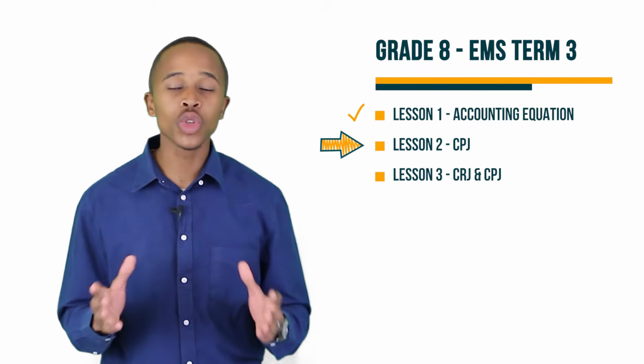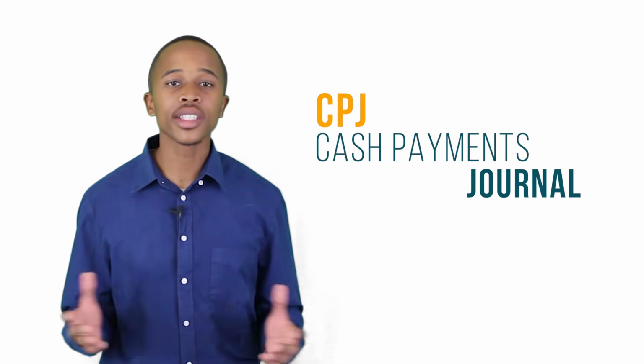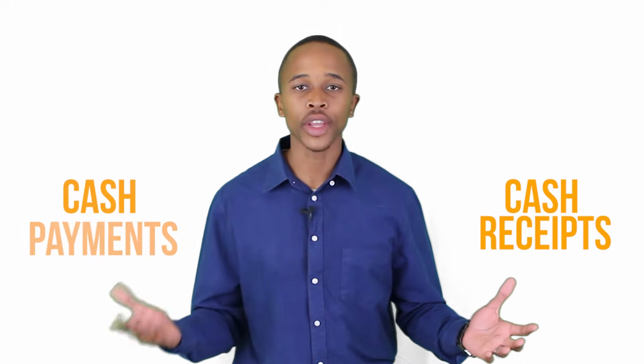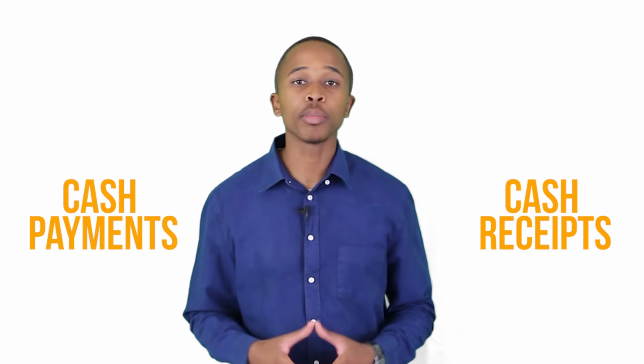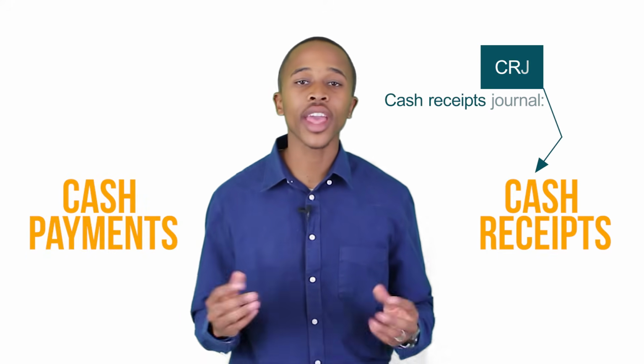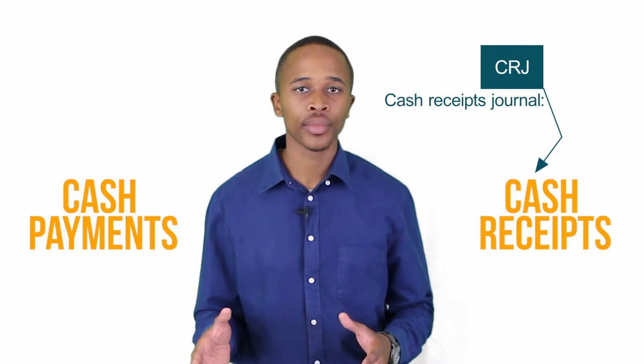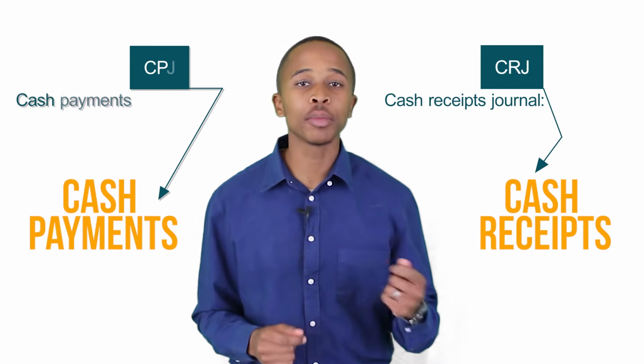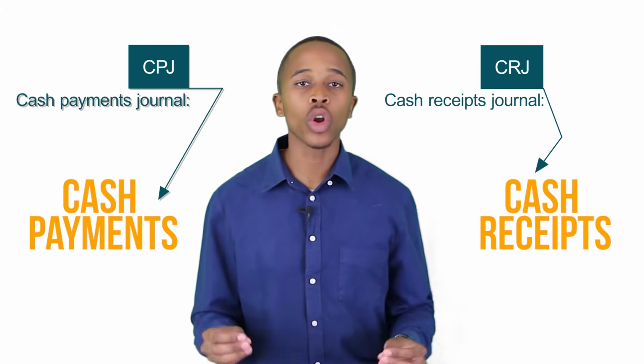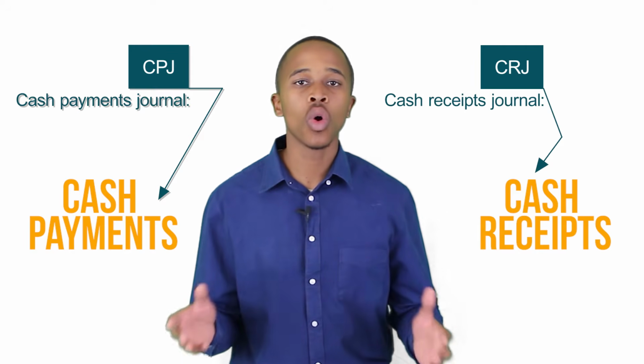Today we'll have a closer look at the CPJ, or the Cash Payments Journal. In a service business, two types of cash transactions occur continuously: cash receipts and cash payments. When cash is received by the business, this should be recorded in the Cash Receipts Journal, otherwise known as the CRJ. When cash is being paid by the business, this should be recorded in the Cash Payments Journal, otherwise known as the CPJ.